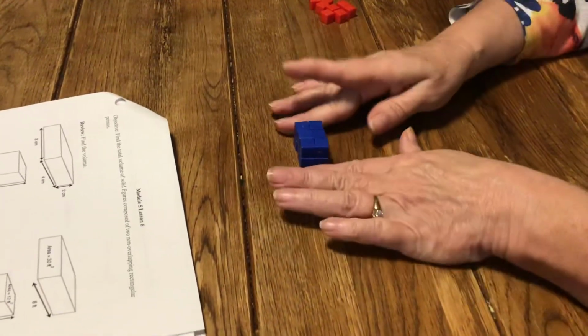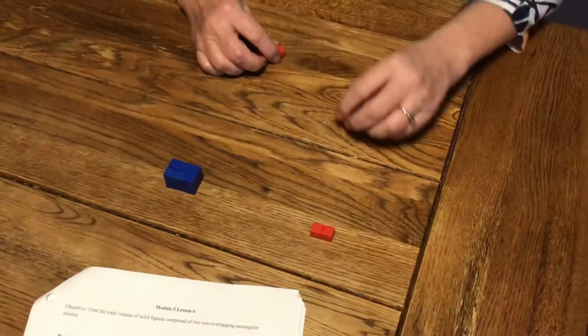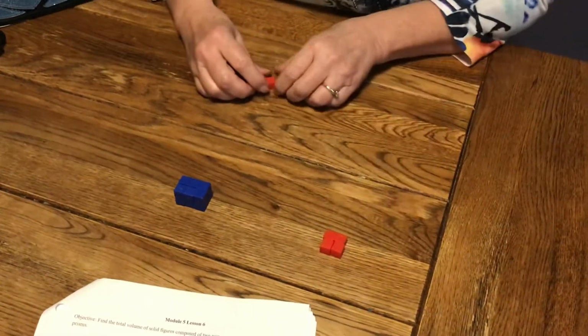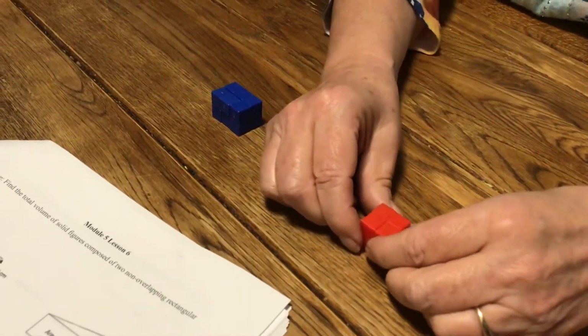Ta-da! Okay, and in a separate location, she is going to build another structure that is 2 centimeters long using red cubes, by 2 centimeters wide, and 2 centimeters tall. So 2 centimeters on every side. So 2 times 2 times 2 is 8 centimeters cubed.